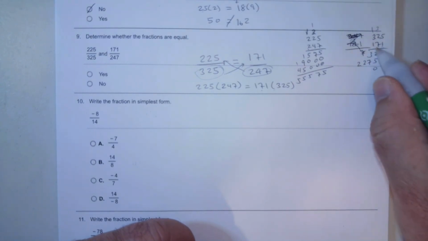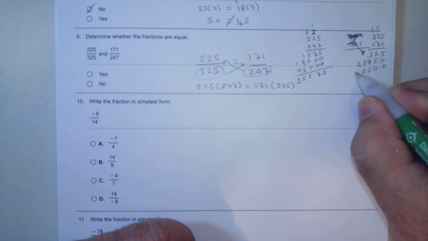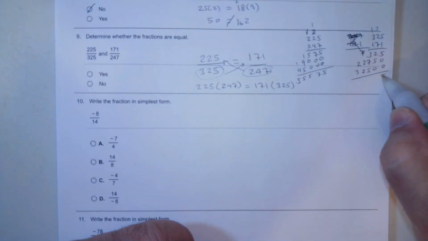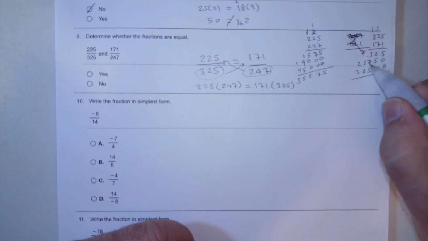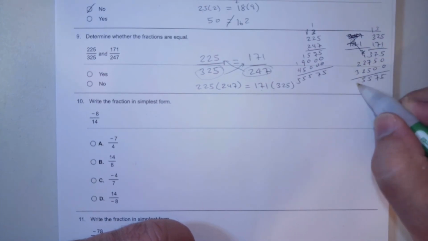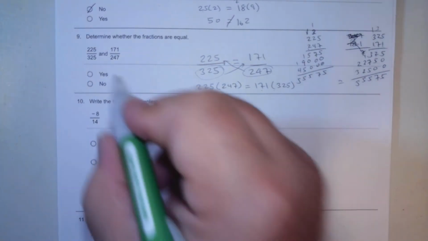Then 2 zeros. 1 times 5, 1 times 2, 1 times 3. So 5. 5 plus 2 is 7. 7 plus 3 is 10, 15. 2, 2 is 4, 1 is 5. So, yep, they are equal.